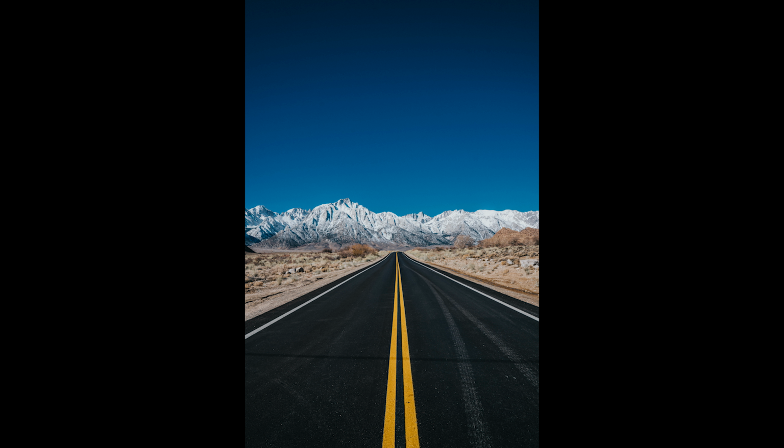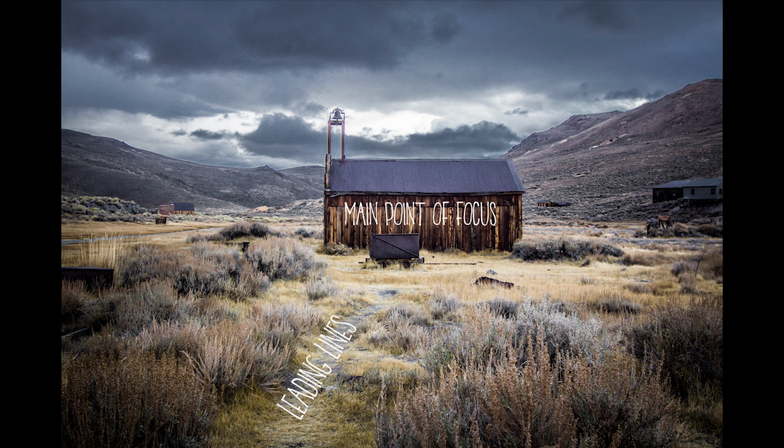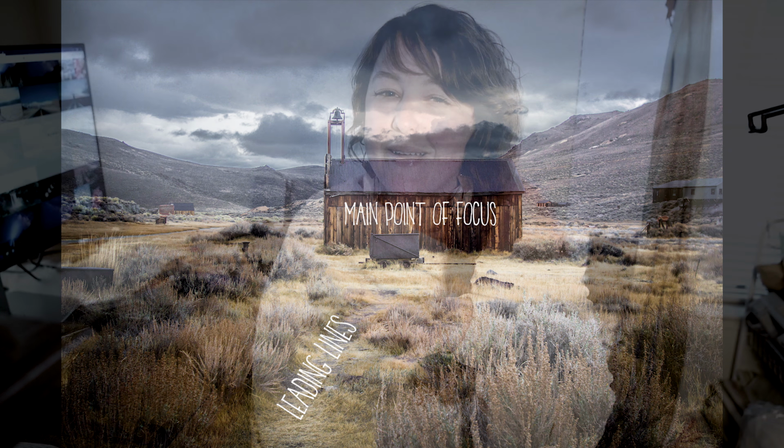So what is the key to using a leading line? Like, what makes it effective, right? Really what you want is you want your leading line to lead into the image to a main point of focus. So where you stand makes all the difference.